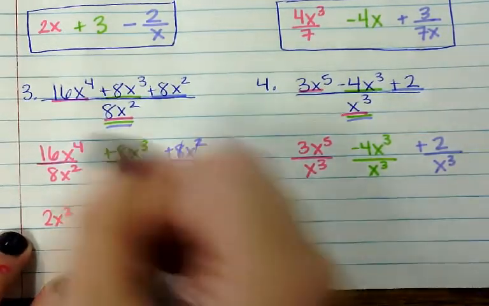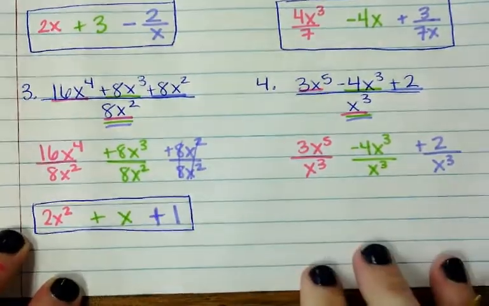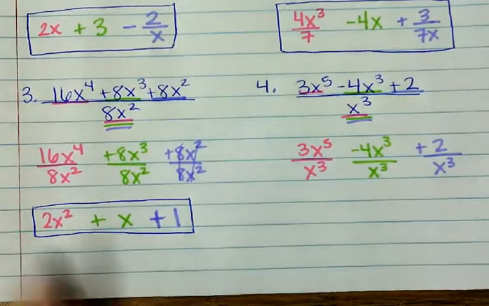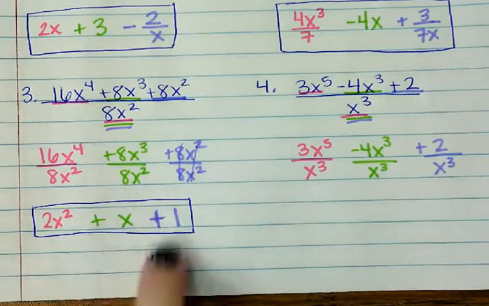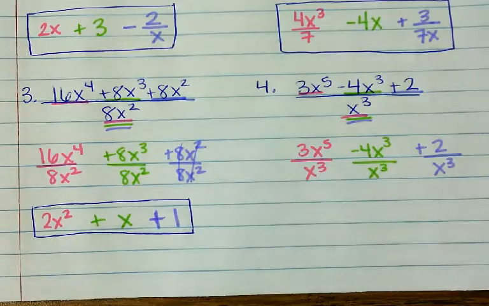So guys, sometimes when you do your division, it turns into this really nice looking polynomial, doesn't it? Sometimes you get these weird fractions at the end, but sometimes it works out perfectly. All right? And that's a wonderful, beautiful thing.